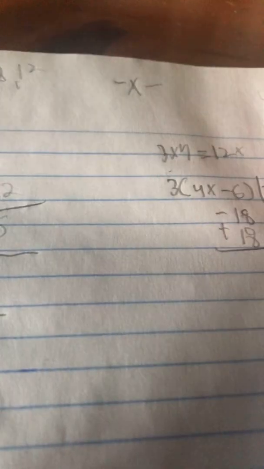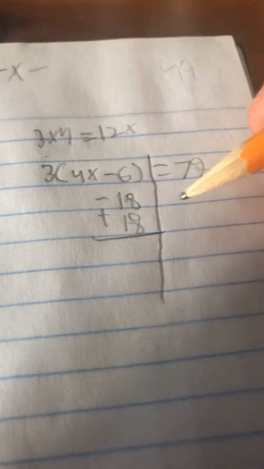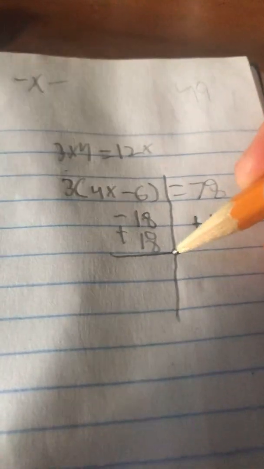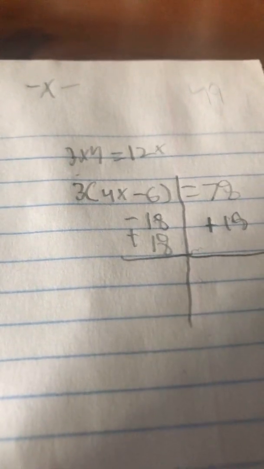So, now you want to plus 18 to get rid of that number, because we don't need that anymore, remember? Always get rid of the extra numbers. Screw them. We don't need them. Get the hell out of here. Now, 78. We always do the same to the other side, okay? Plus 18. It's that simple, okay?